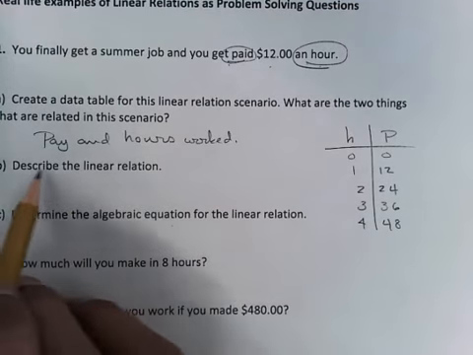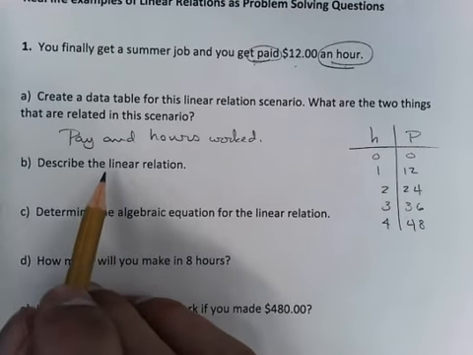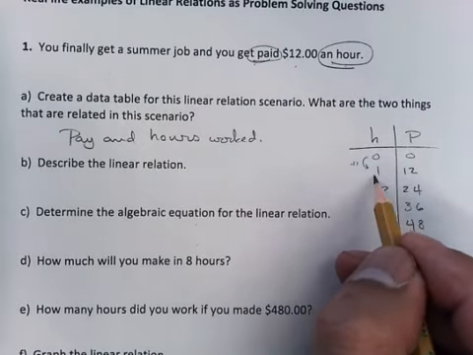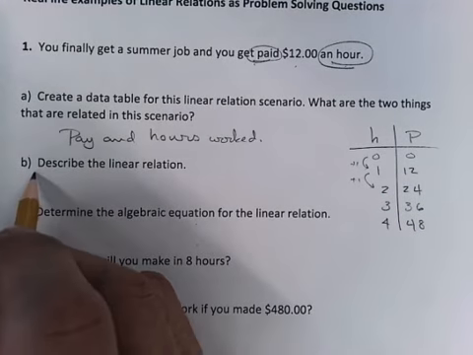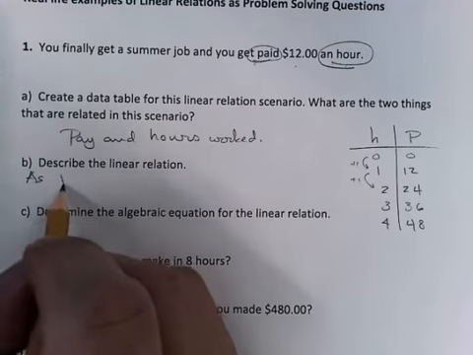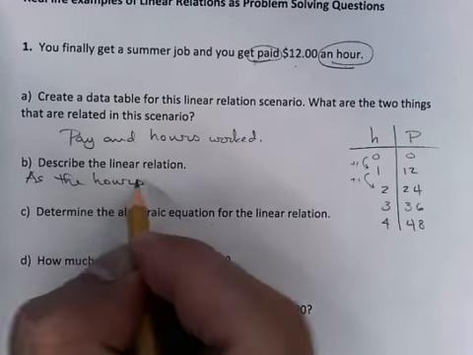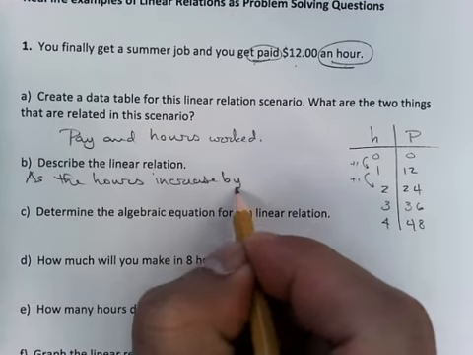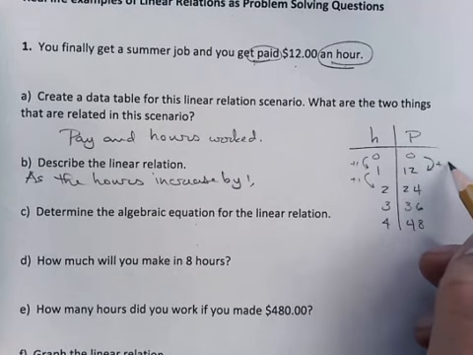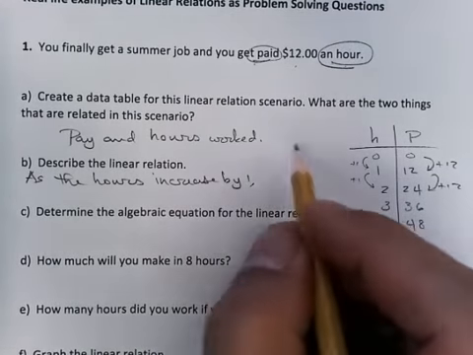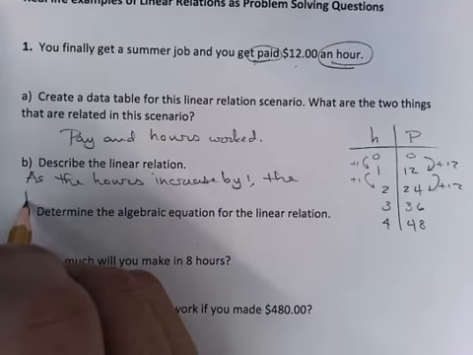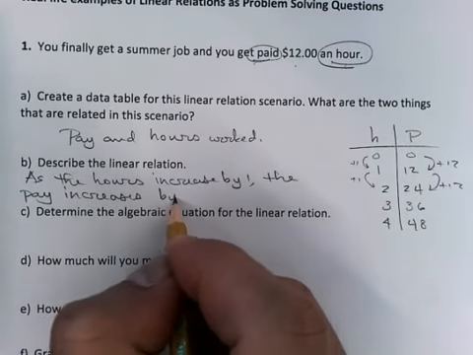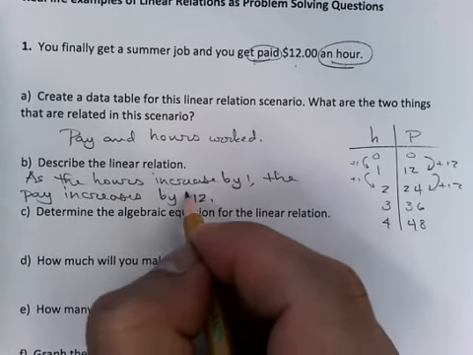And then we can do a description of that linear relation, keeping it very simple again. As you notice, the hours are increasing by one, in other words, the hours worked. As hours increase by one, the pay increases by 12. Pay increases by 12, in other words, $12.